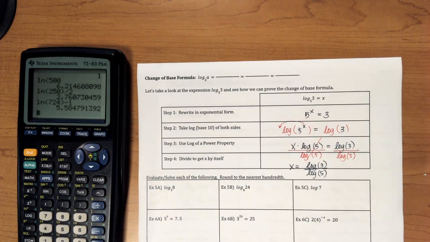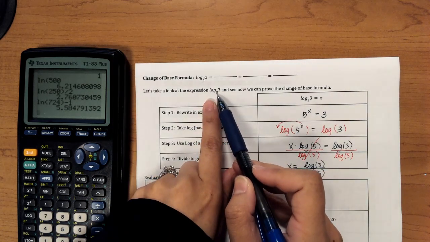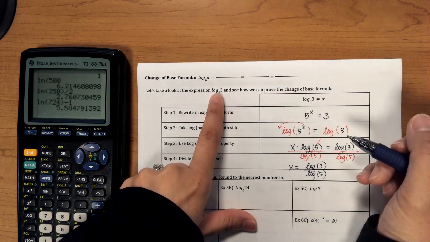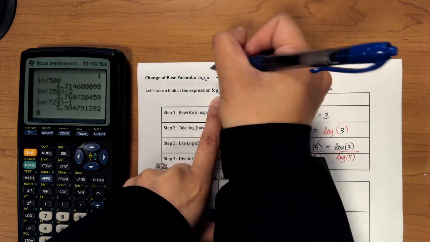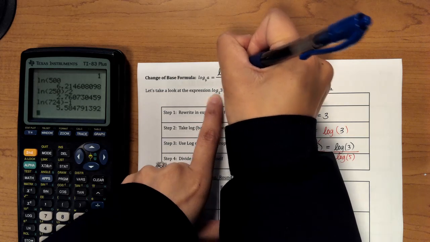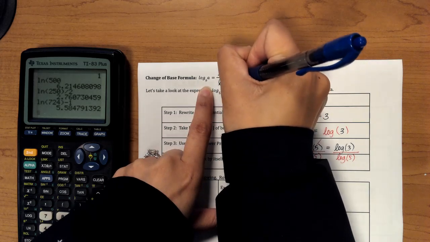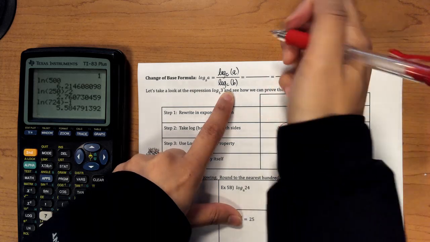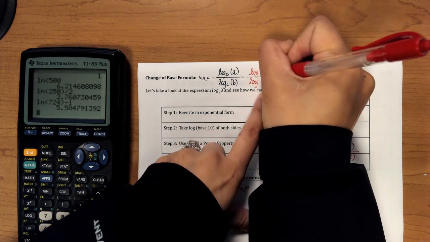So if you guys can memorize this and just remember that when we see a log base that's not 10 or e to a number, then you're basically taking log of the argument, right, divided by log of the base. So I'm going to write here, this becomes log, let's say, c of a, and then log c of b. But to simplify it, we're just going to write log of a over log of b.